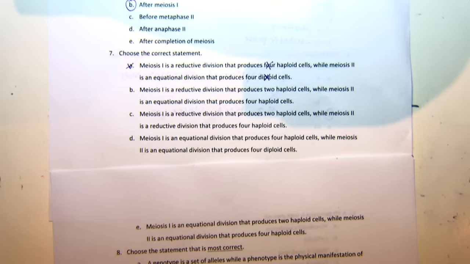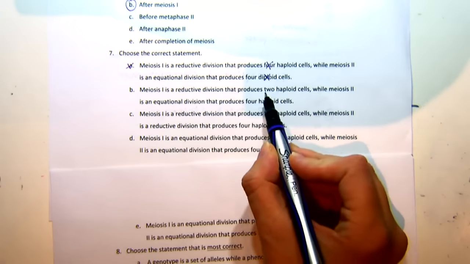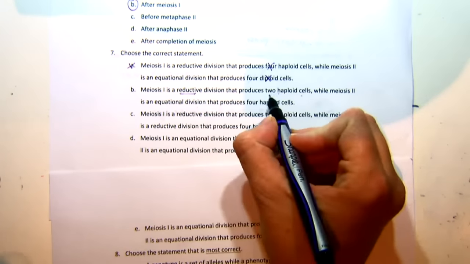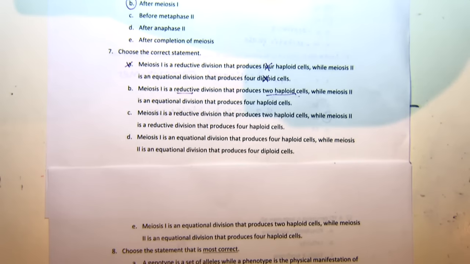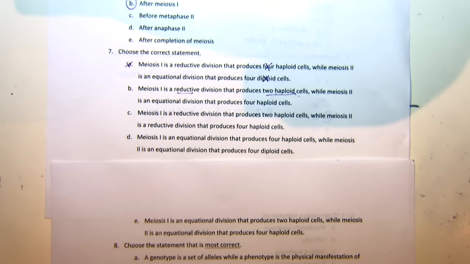B, meiosis 1 is a reductive division that produces 2 haploid cells. That's good. It is reductive, and we do produce 2. While meiosis 2 is an equational division that produces 4 haploid cells. So that looks good so far, but let's go through the other choices just to make sure something's not more correct. So C, meiosis 1 is a reductive division that produces 2 haploid cells, while meiosis 2 is a reductive division that produces 4 haploid cells.